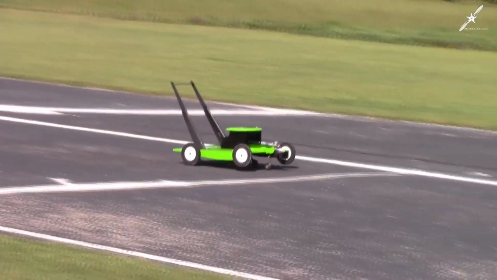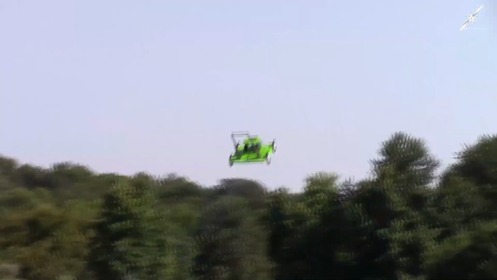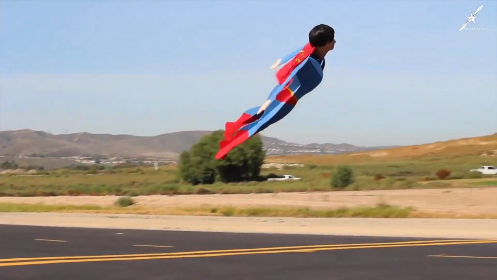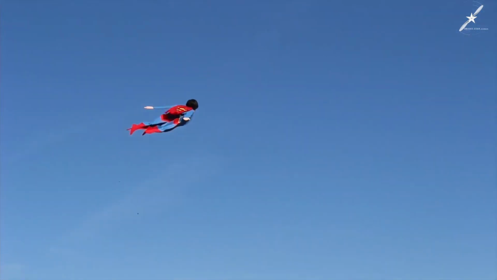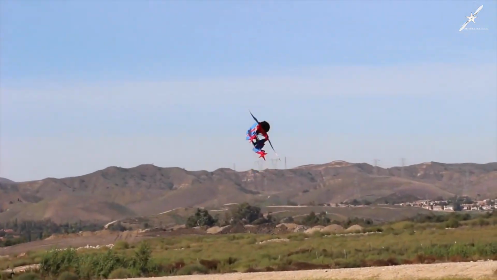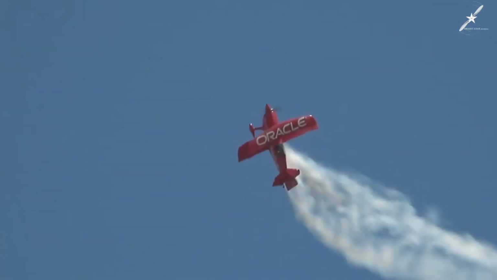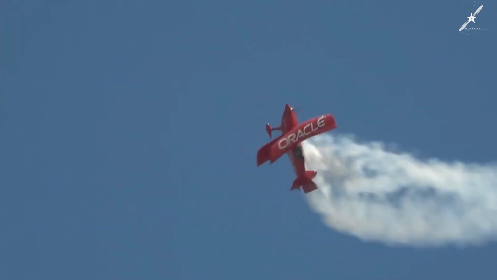Have you ever seen a lawnmower fly? What about Superman? Of course, everyone knows Superman can fly. Anyways, my point is that things which can be done in the RC world cannot always be duplicated in the full scale world. Although Sean D. Tucker does a great job of trying.